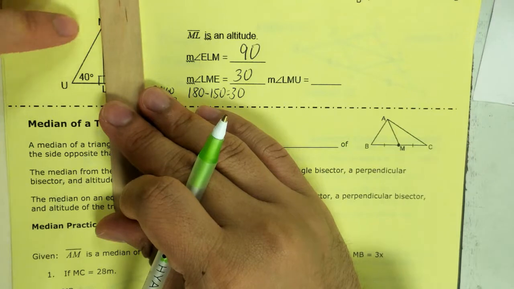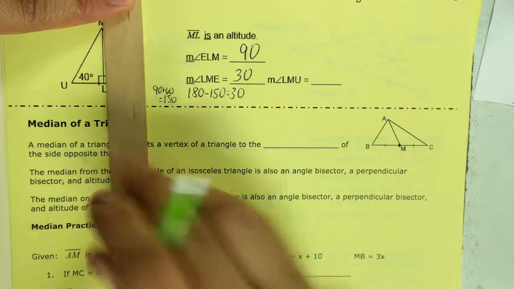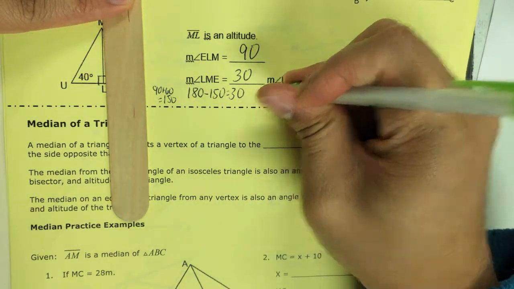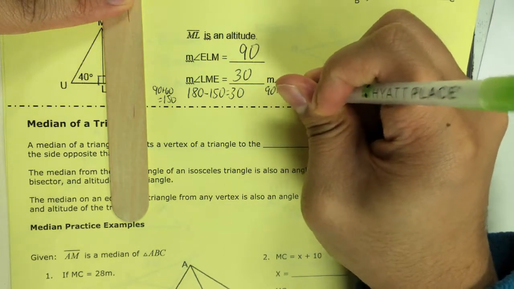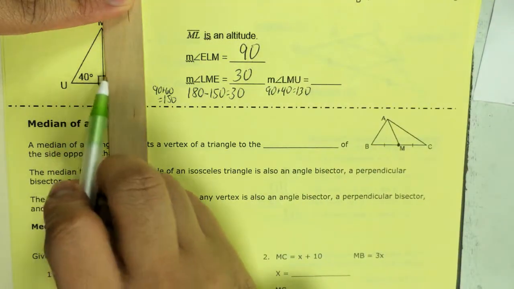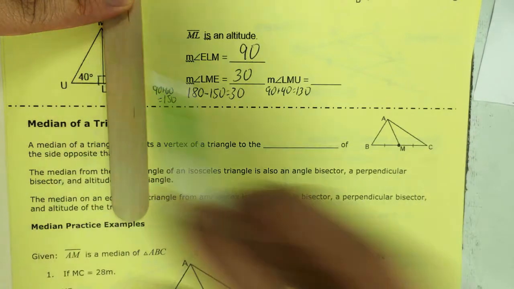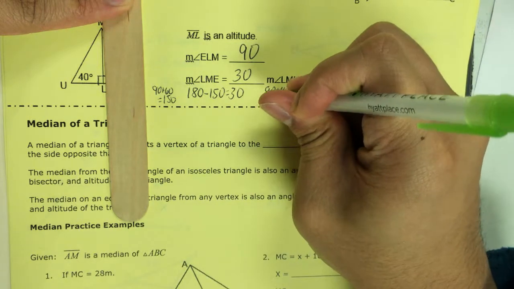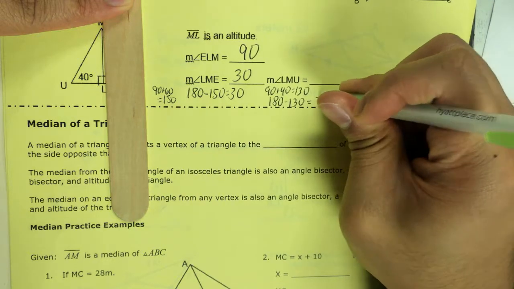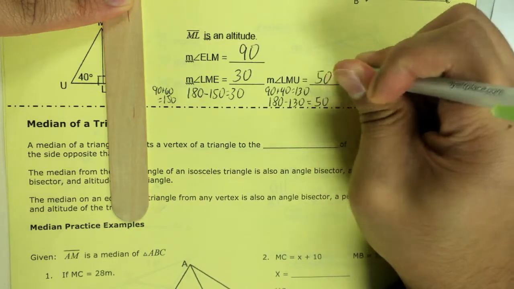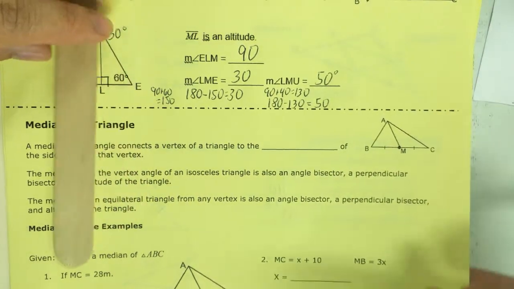Looking at angle LMU, that's this top corner up here. Let me cover the other triangle. For that top corner, again, we need 40 plus 90, which gets me 130. That means between these two angles, I have 130 degrees. How much am I missing to complete my 180? So 180 minus 130 equals 50 degrees. So altitudes form right angles. They go from vertex to right angle.